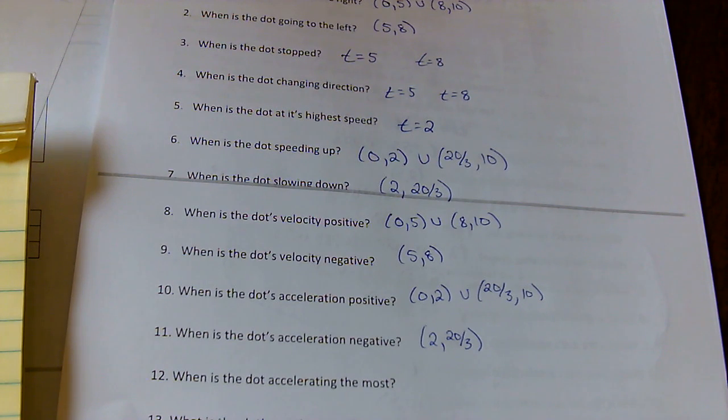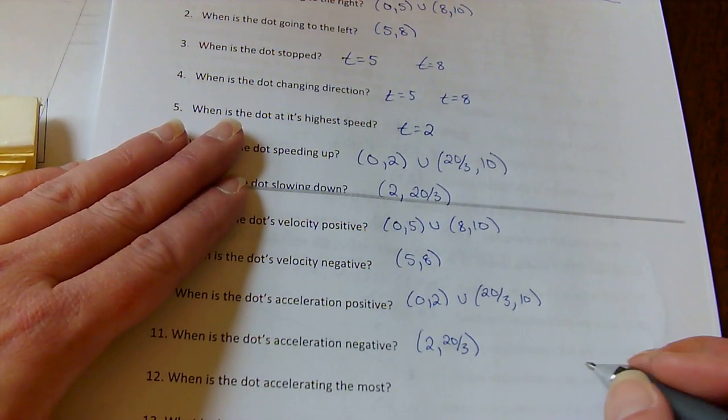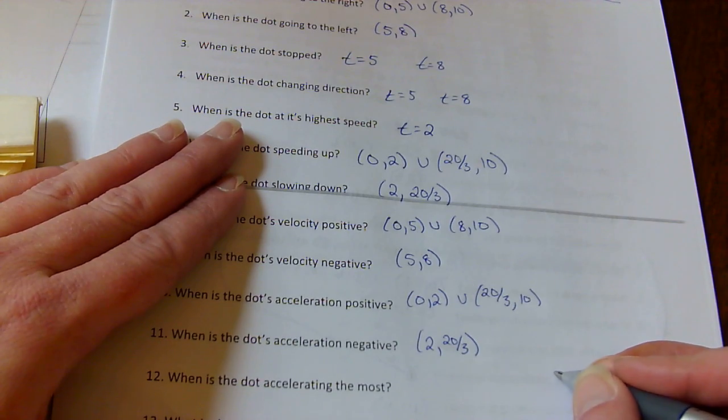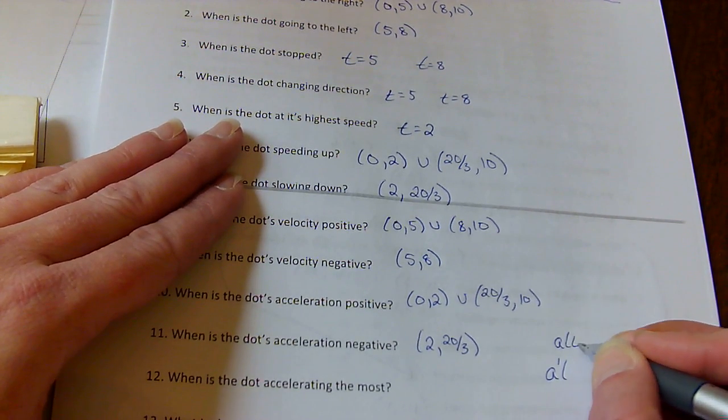So we know our acceleration is 0 at 2 and 20/3. But when is acceleration going to be at its highest? Well, that would be when the derivative of acceleration equals 0, and then we can check to see if that's actually a high point. So let's write down acceleration over here.